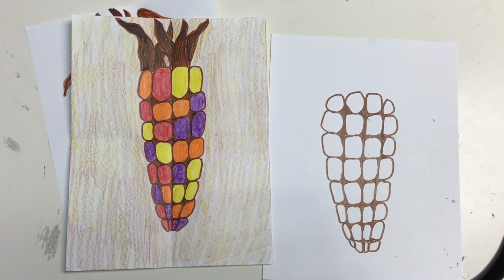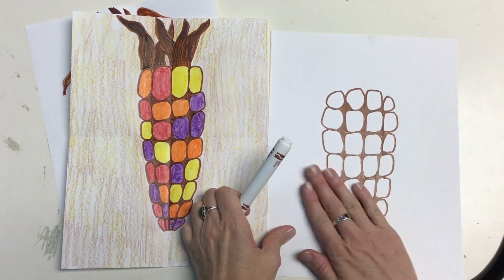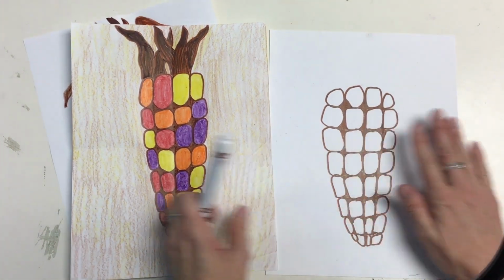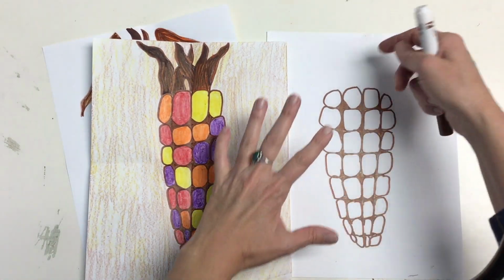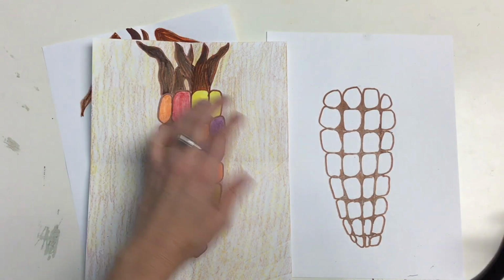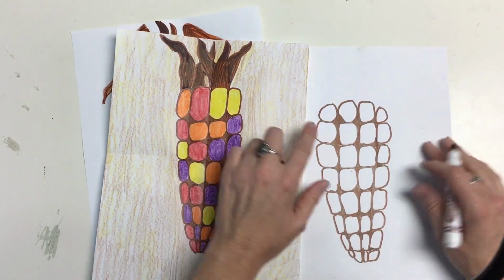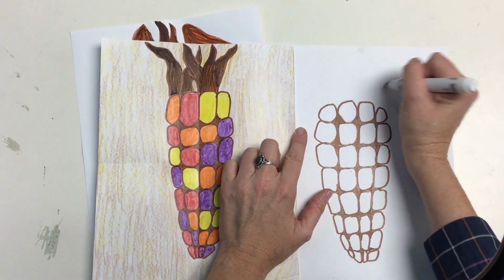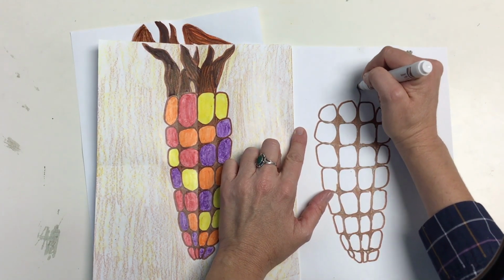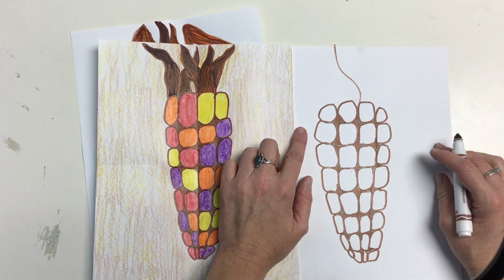That's called the corn husk. Have you ever seen a piece of corn like this from the grocery store? It's wrapped with these big chunks that you have to peel off. That's what we're going to draw next, at the top. So I want you to start at the middle, anywhere up here at the top, and make a curvy line, and you can even have it go right off the page.